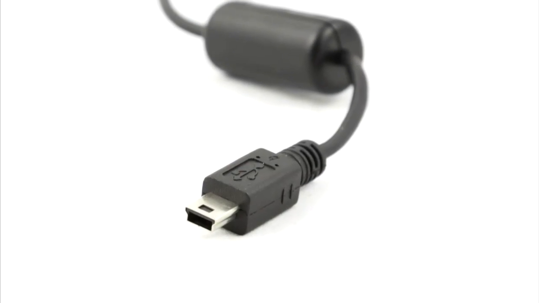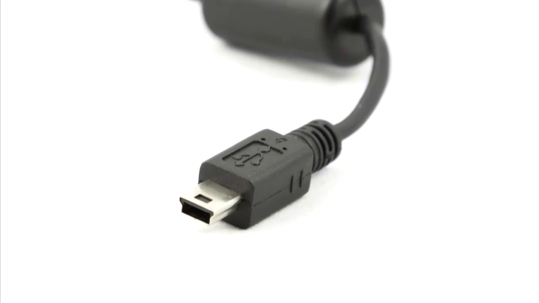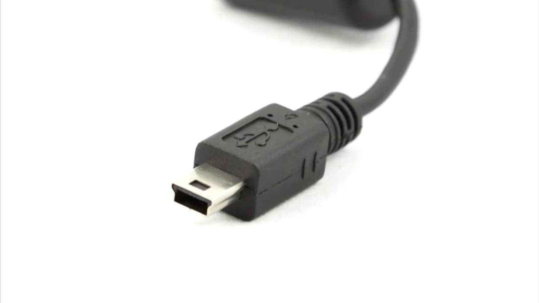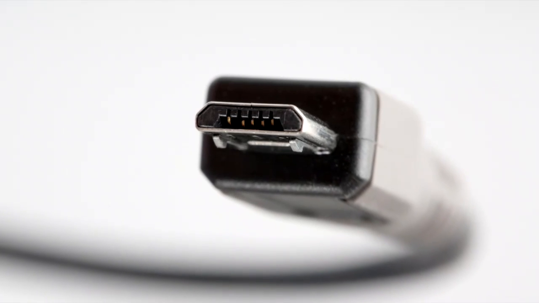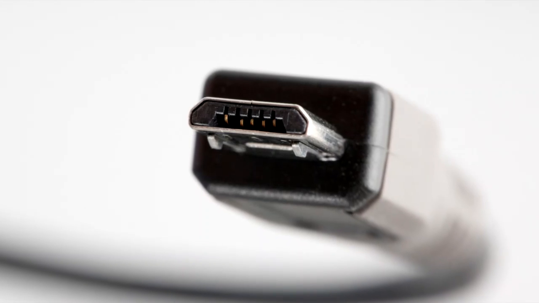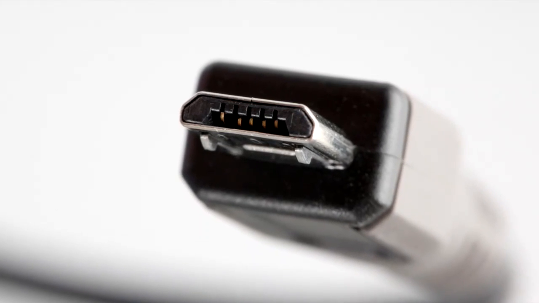Mini USB connectors are a smaller type of USB connector. They are commonly used for devices such as digital cameras. Micro USB connectors are even smaller still. They are commonly used for connections to mobile devices such as tablets and phones.